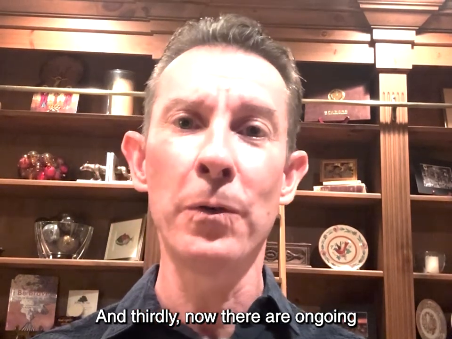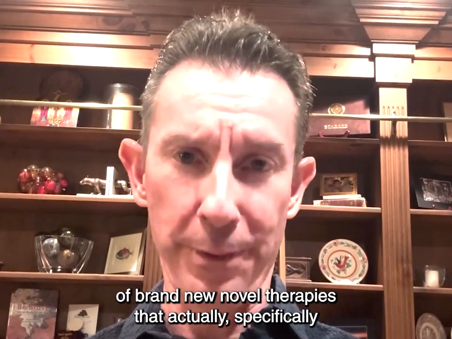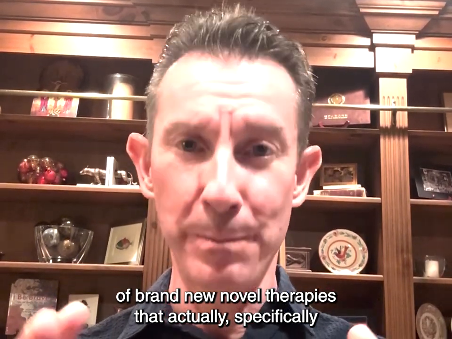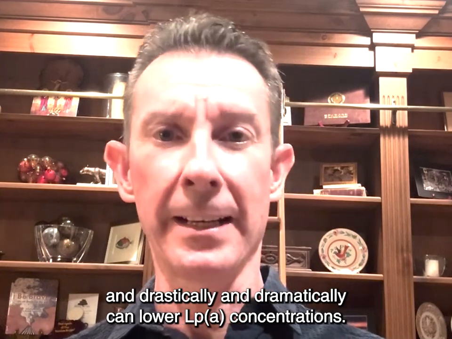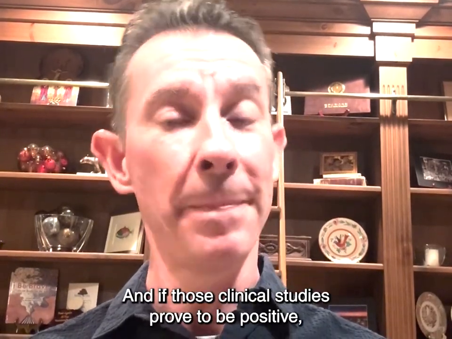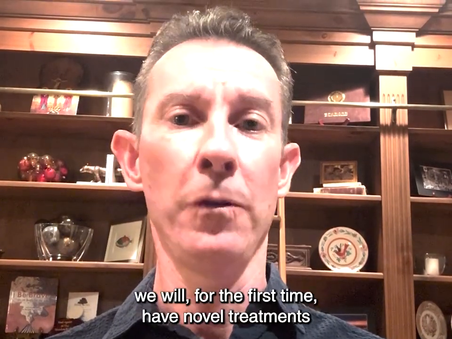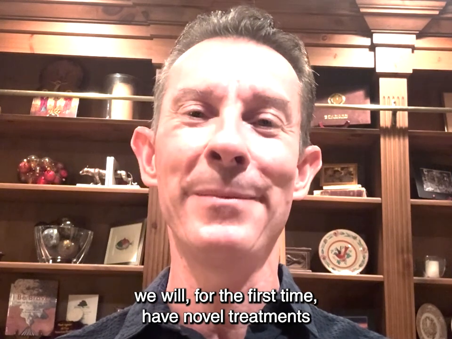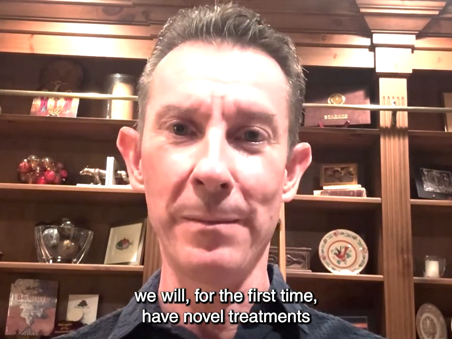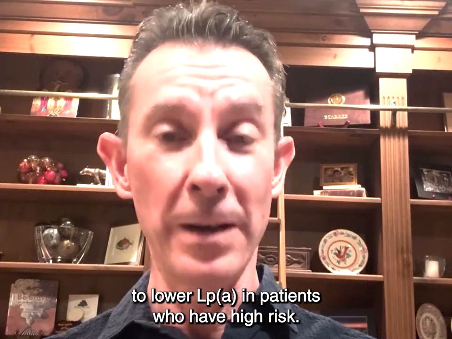now there are ongoing phase 2 and phase 3 clinical trials of brand new novel therapies that specifically and drastically can lower Lp(a) concentrations. And if those clinical studies prove to be positive, we will, for the first time, have novel treatments to lower Lp(a) in patients who have high risk.